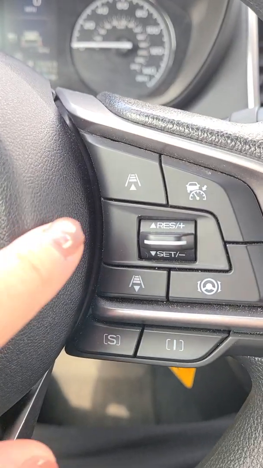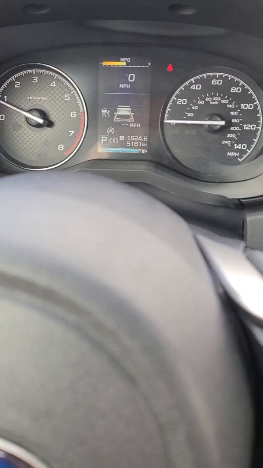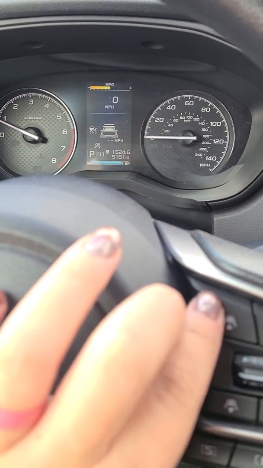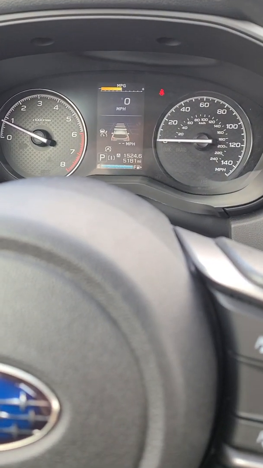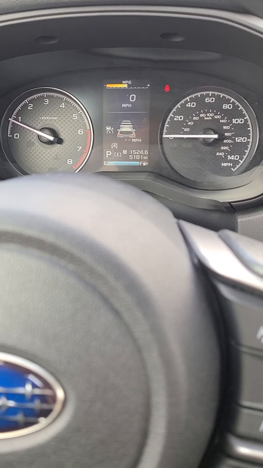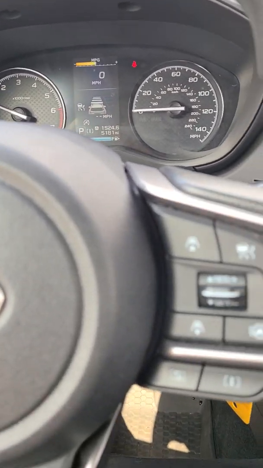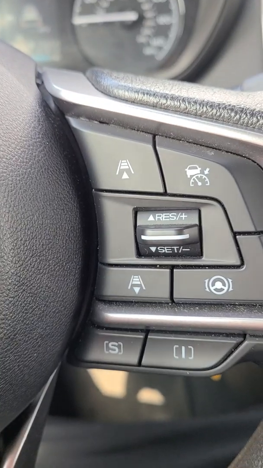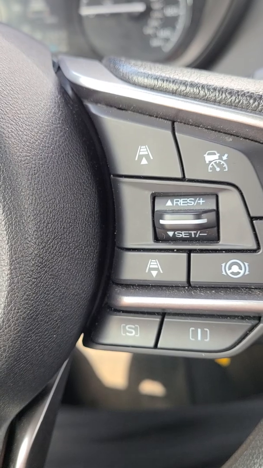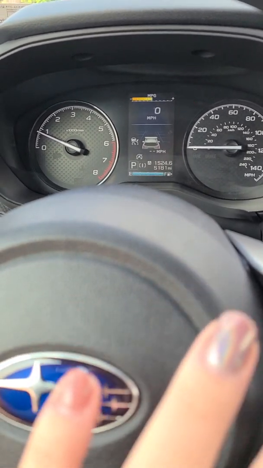you're going to press this. So that adds another white line. You can add up to 4 white lines, so you'd be paced 4 car lengths away from the car in front of you. And that keeps you at a pretty safe distance. Of course, if you don't feel that you need to be that far away, you can press that one. And that would put you 3, 2, or 1 car lengths away.